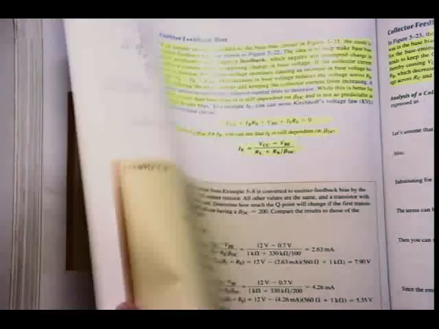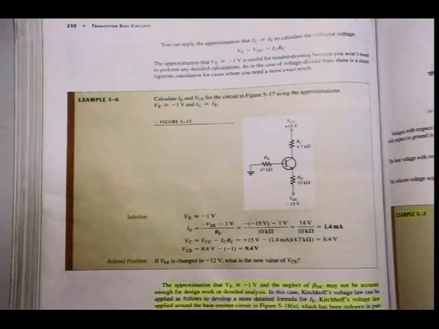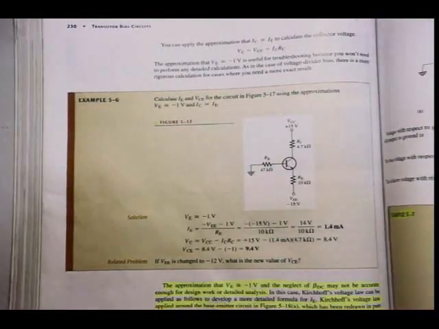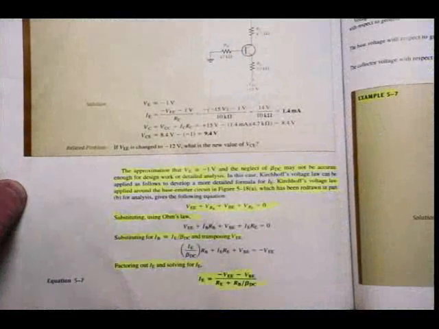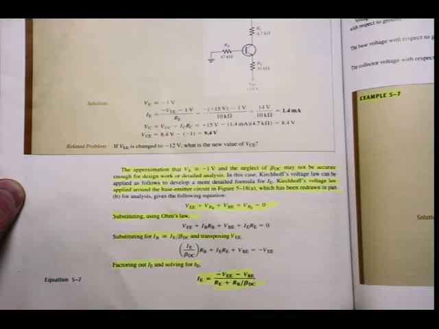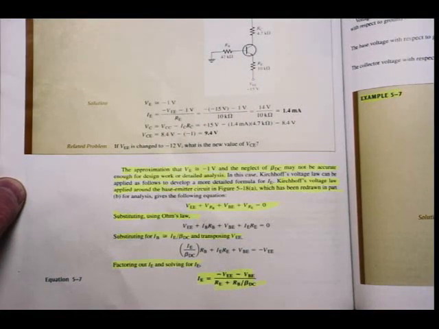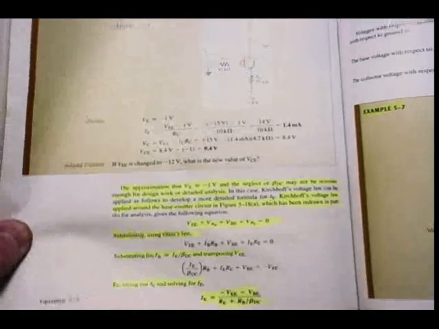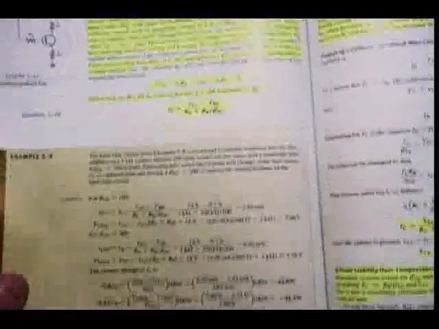But that's why I said if we go back quickly to the formula of the emitter biasing, at the bottom of page 230, you can see the similarities there. So make sure that you don't get confused between these two formulas for these two different biasing methods.